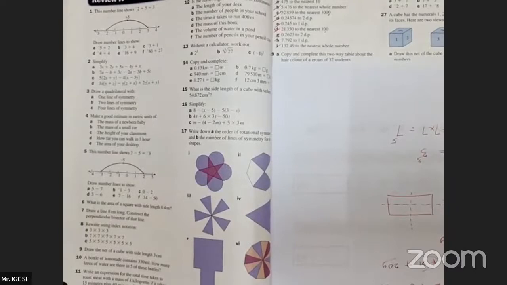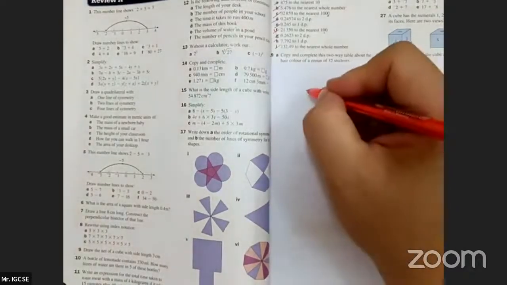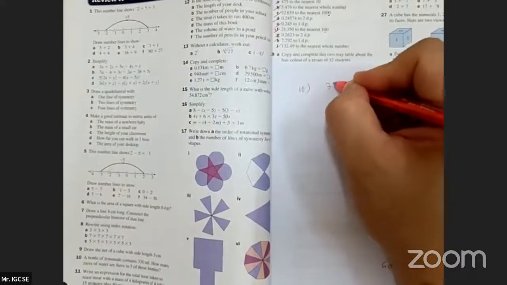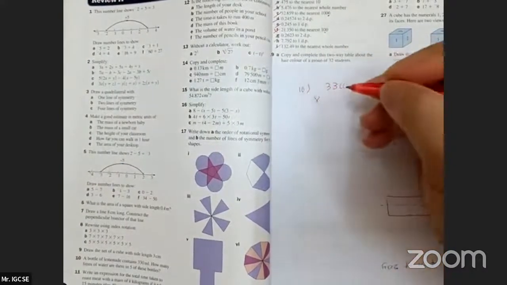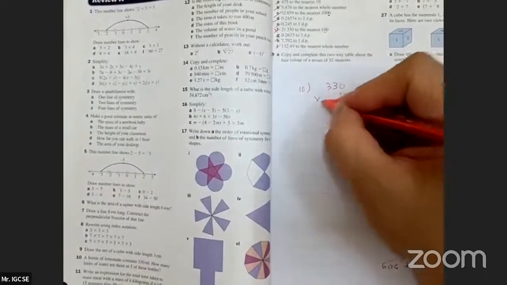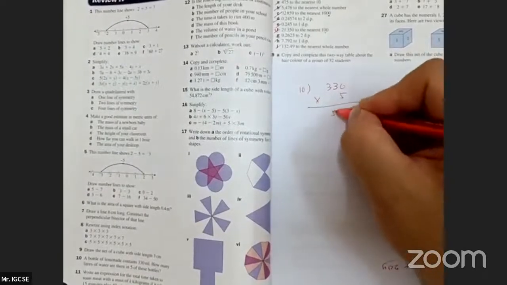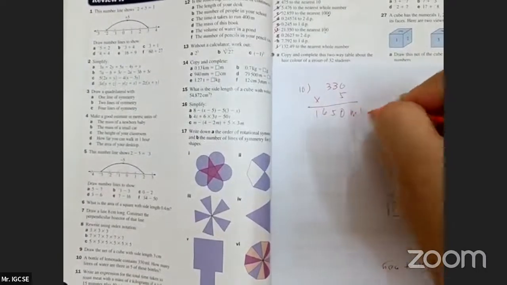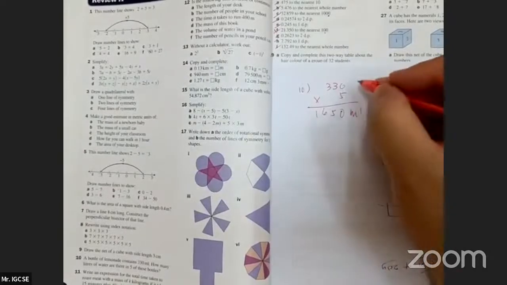Then we go to number 10. A bottle of lemonade contains 330 ml. How many ml of lemonade are there in 5 of these? So that means 330 times 5, which is 1650 ml. You just multiply it out. This is in ml.